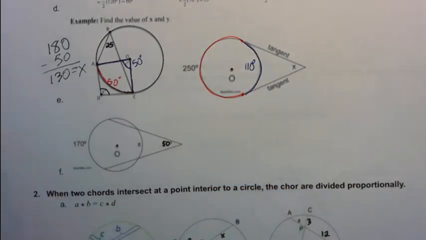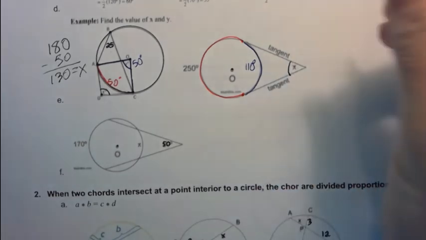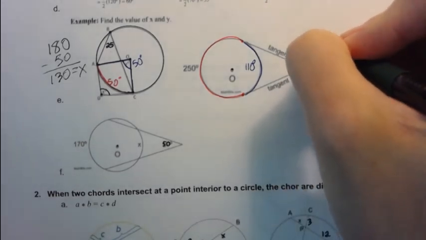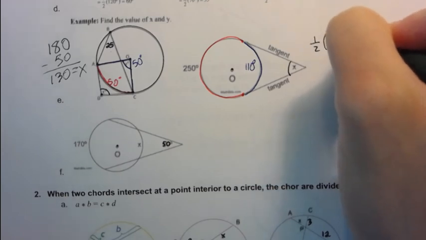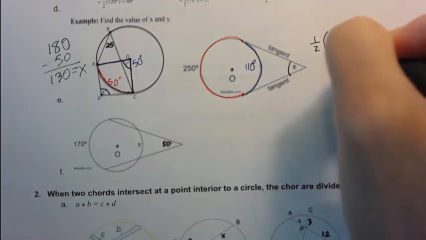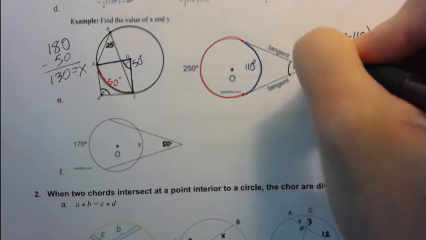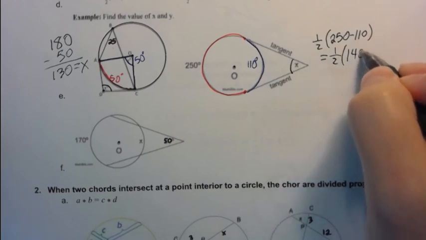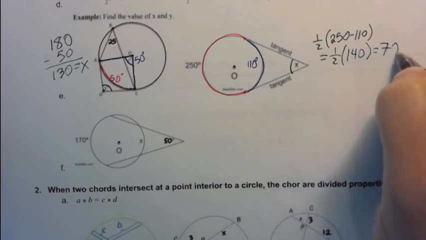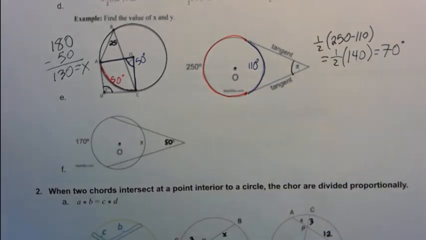And then lastly, to figure out x, we just need to do 1/2 of the difference between those two. And that means that we can do 250 minus 110, which is 140, giving us an answer for x of 70 degrees.